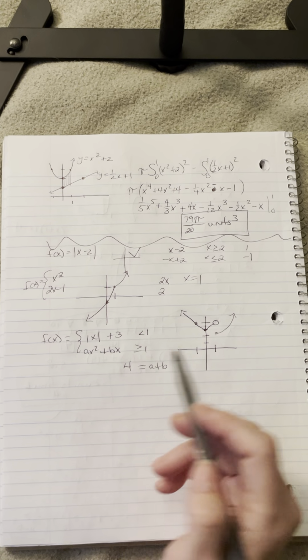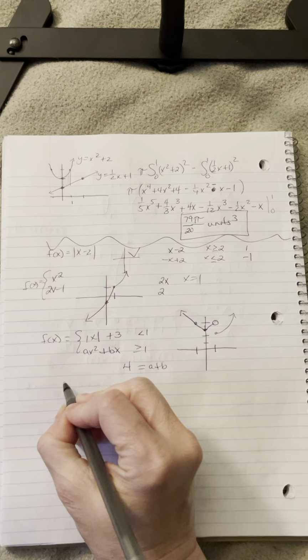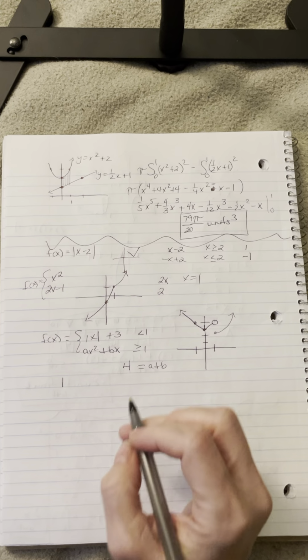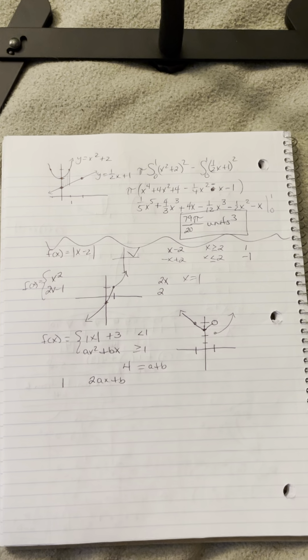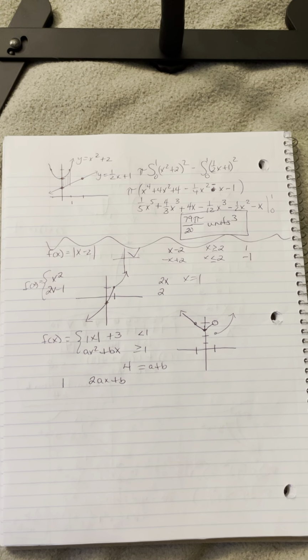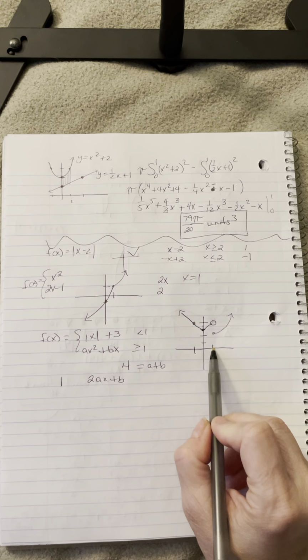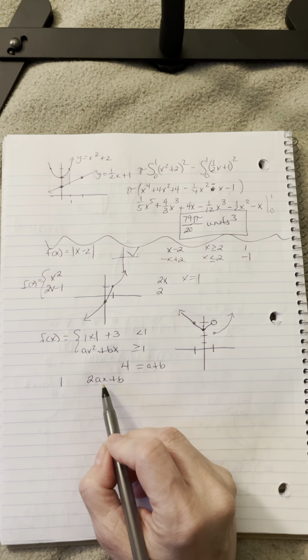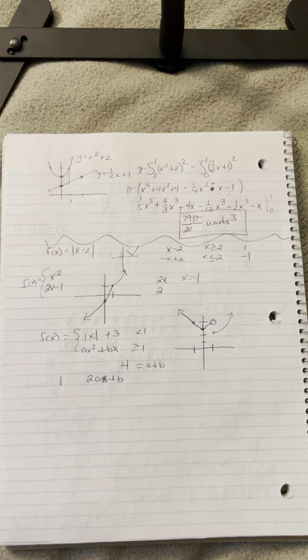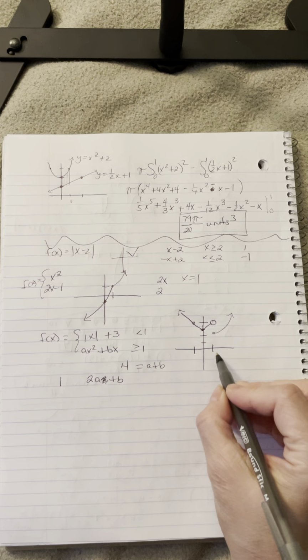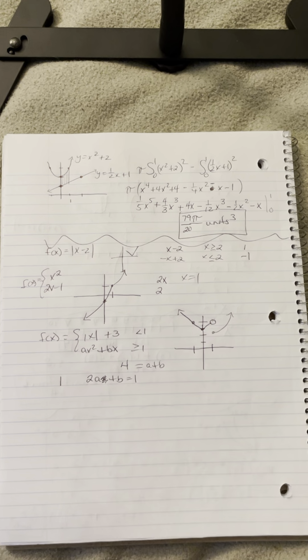So the derivative of our x plus 3 drops off, so we just get a 1. The derivative on the other side goes to 2ax plus b. And then we plug in the fact that x is 1, so that's going to give me 2a plus b, basically. And now I have those two equations. 4 equals a plus b, and 2a plus b has to equal the 1.